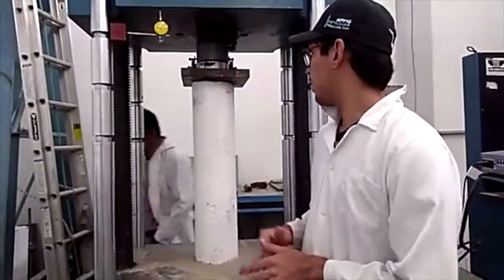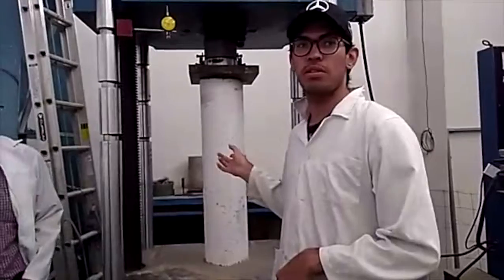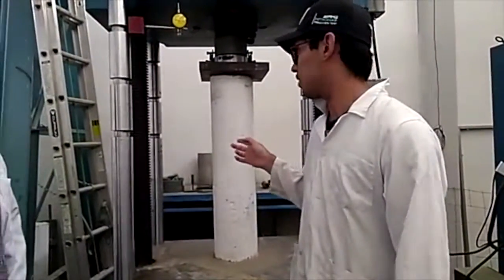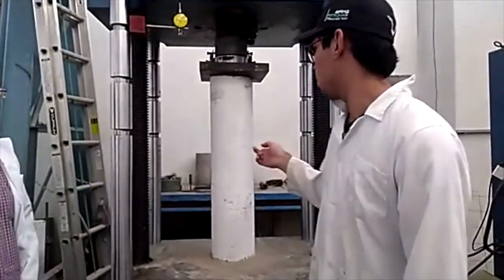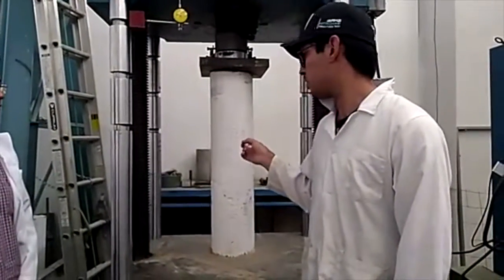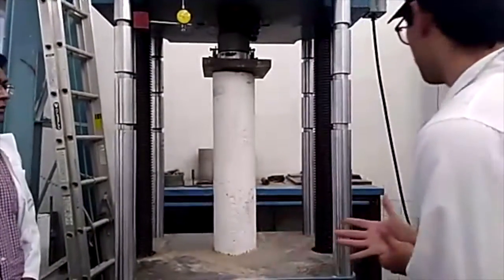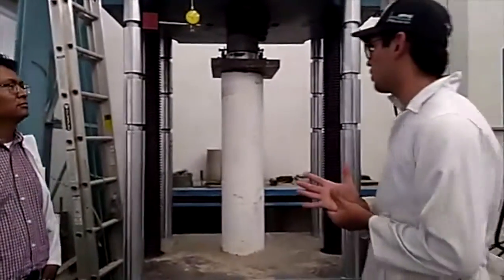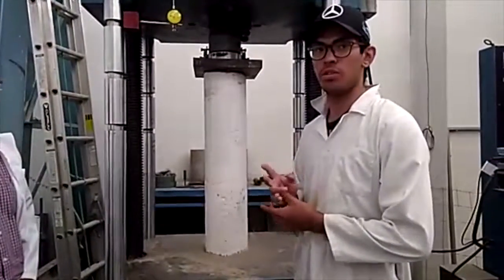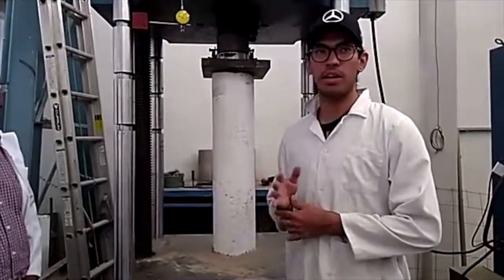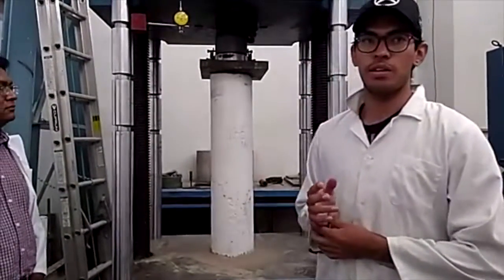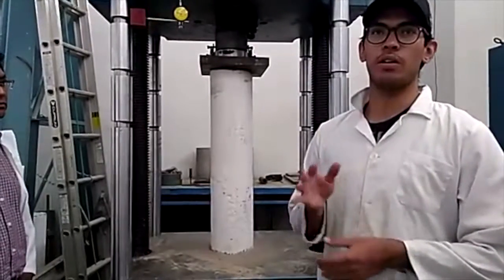This column is 20 centimeters in diameter, has 4 bars, and the spiral reinforcement. It's supposed to receive a load of 6 tons. We have two maximums. The first one will be 92 tons, and the second one will be 130.